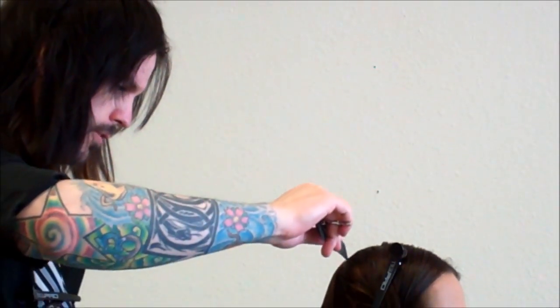So as I move to the other side, my body position changes and I stand on the opposite side of the head that I'm working, just as I did when I cut my first quadrant.